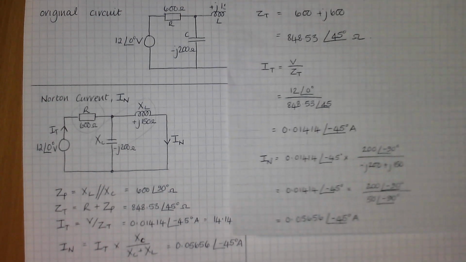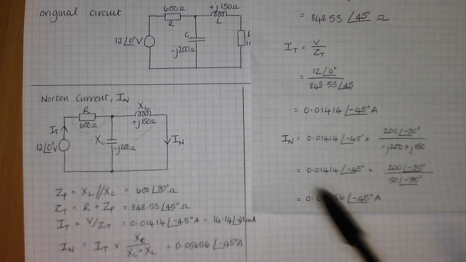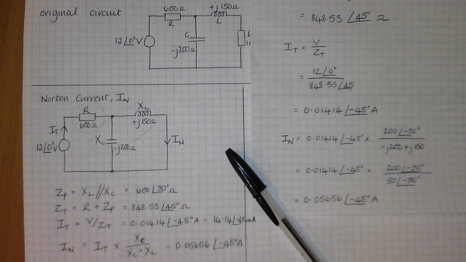So they are the steps that you take to get your Norton current, and they're kind of your final answers for each of the stages.